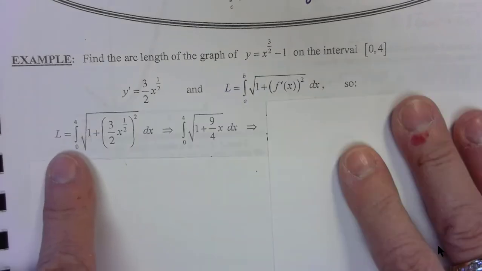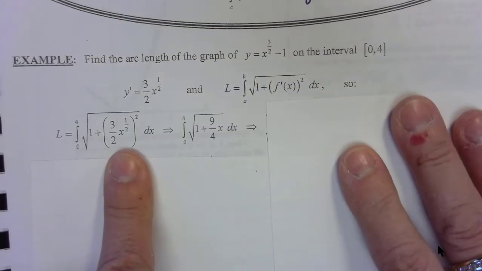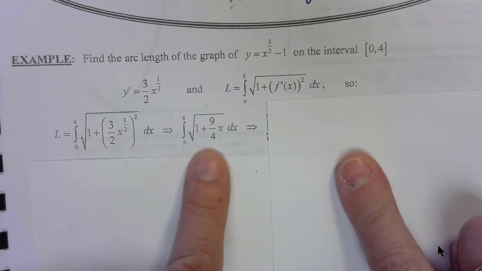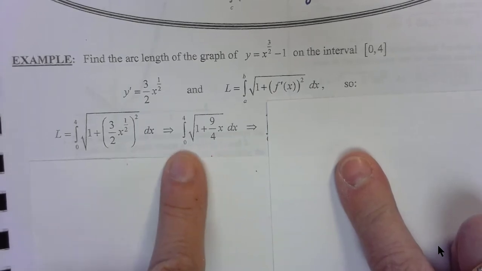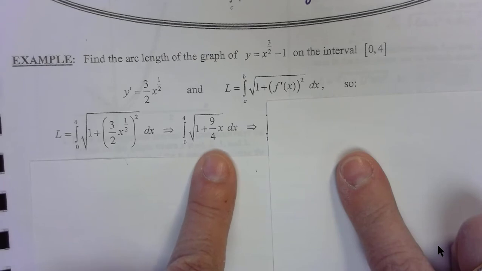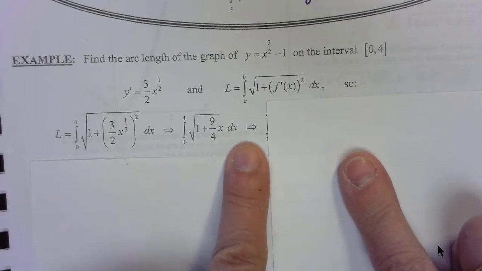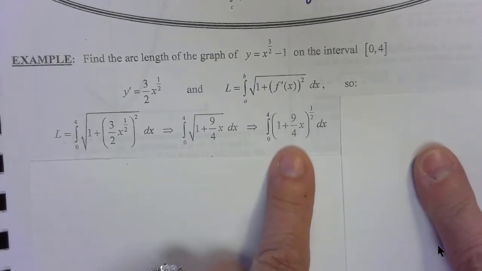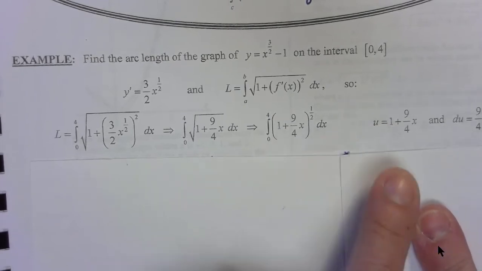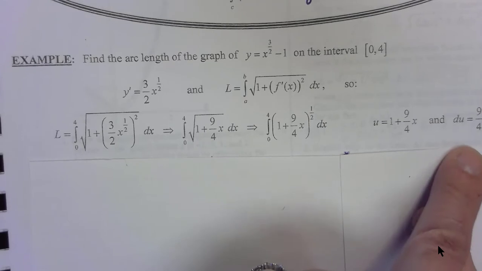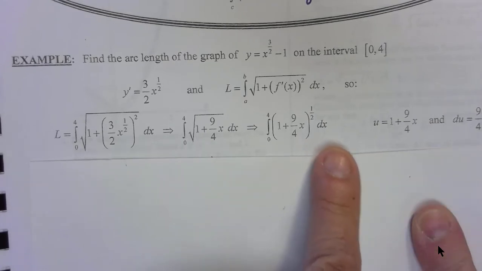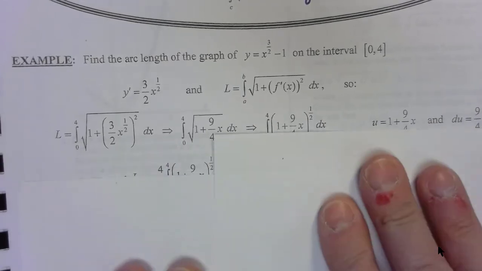So we will substitute in our f prime. We get the integral from 0 to 4 of the square root of 1 plus 9/4 x dx. So we're going to anti-differentiate that. Let's notice our u is 1 plus 9/4 x, so our du is 9/4 dx. So I need a 9/4 here, which means a 4/9 outside.